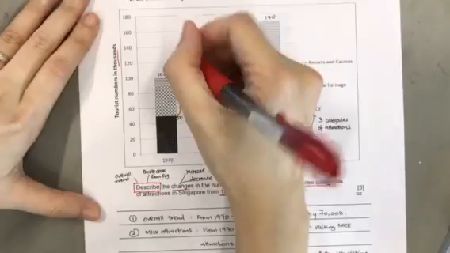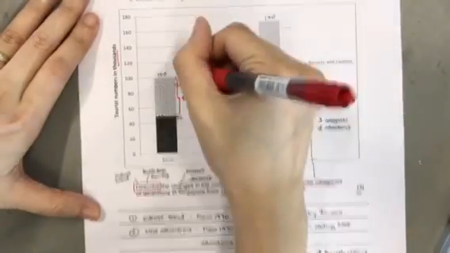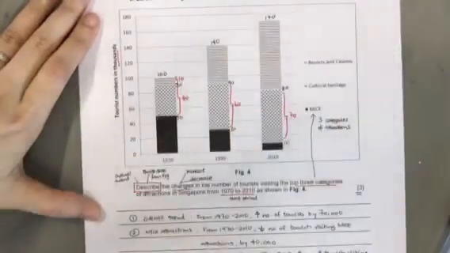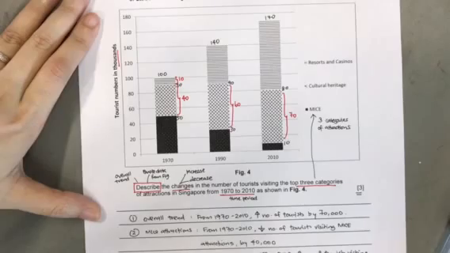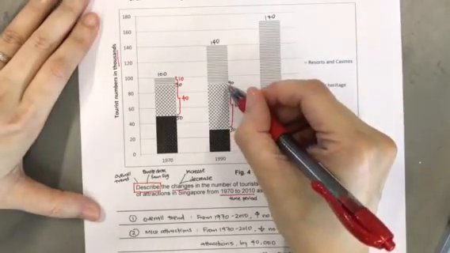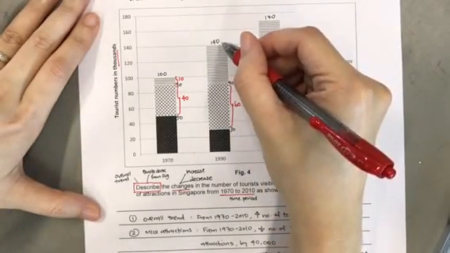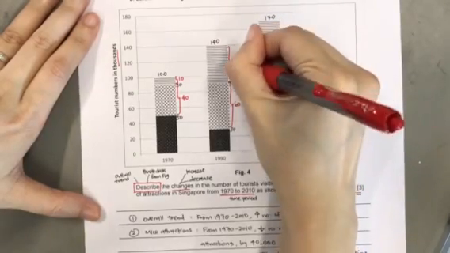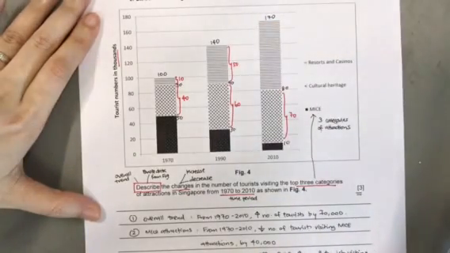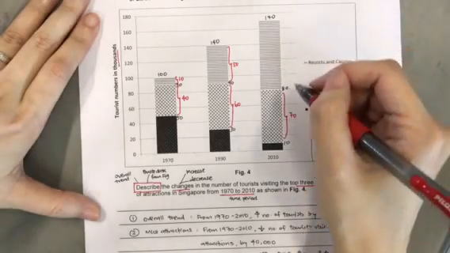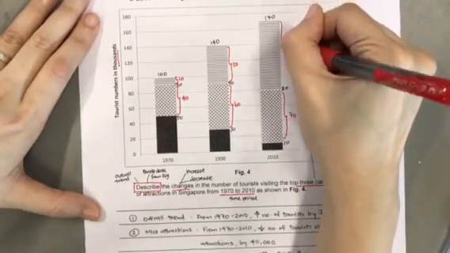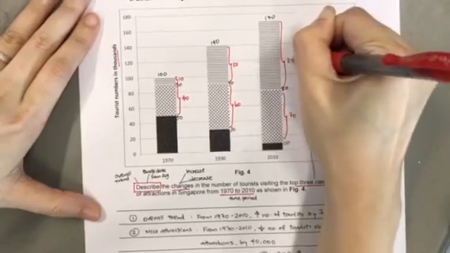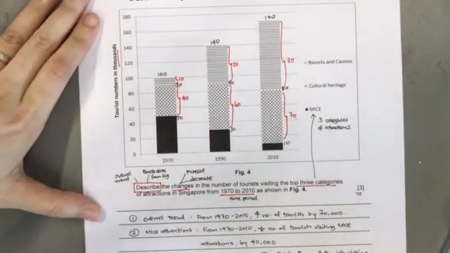Okay, so the difference here, there are 10,000 people who visited resorts and casino. 1990, you have 140 minus 90, which is 50,000 people visiting resorts and casino. And 2010, you have 170 minus 80, which is 90,000 people visiting resort and casino.